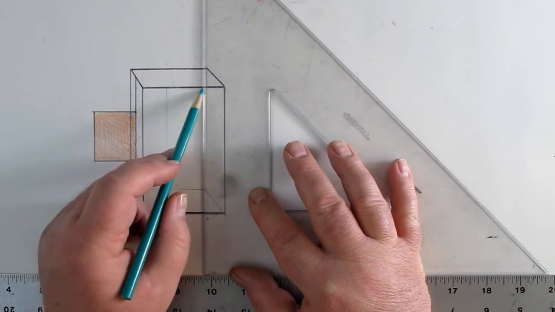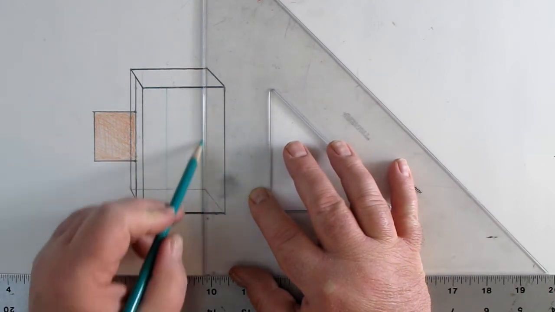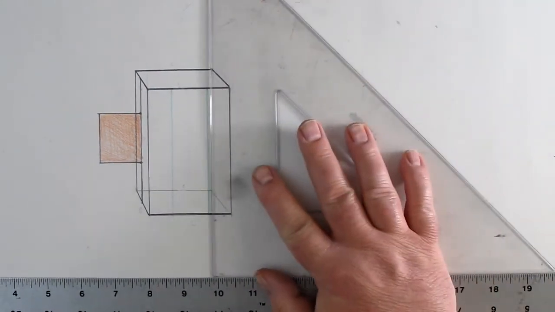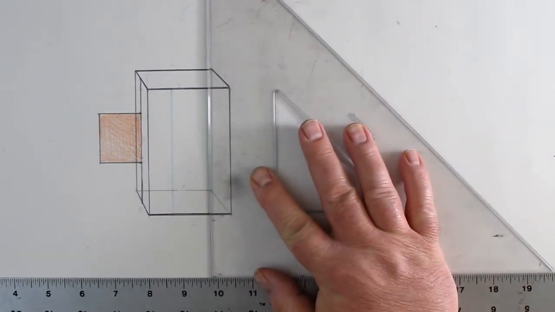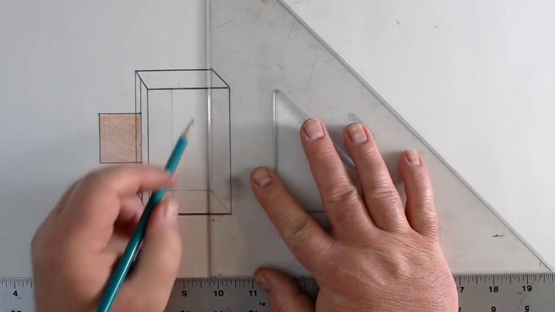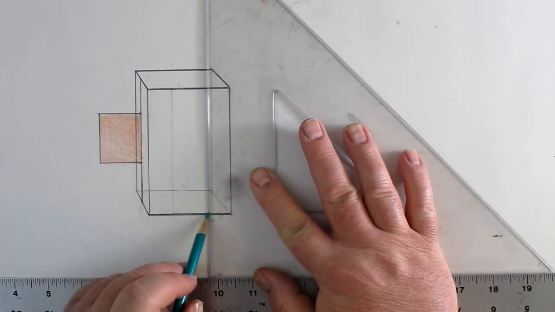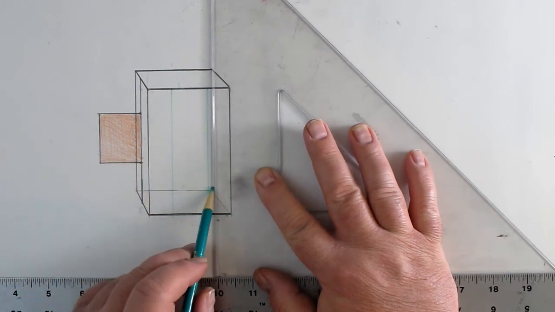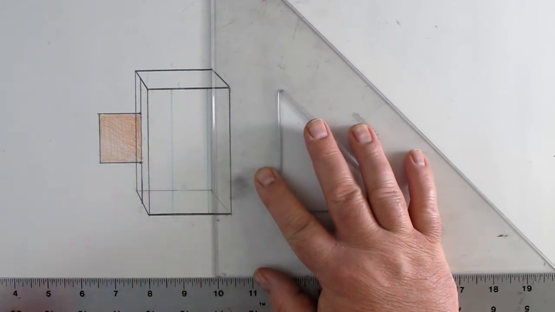So again, I could do this, and what happened there? Oh, what happened there is I didn't have my... Well, something's off here. Yeah, something's way off.